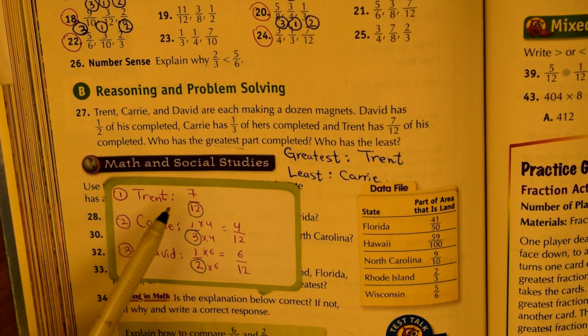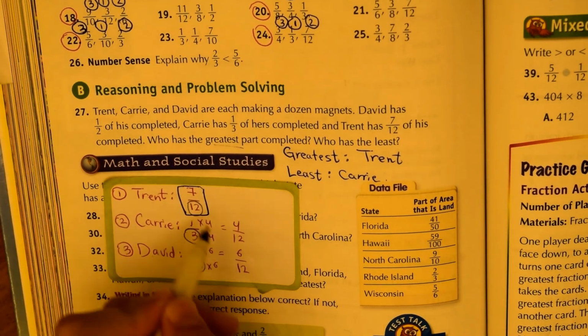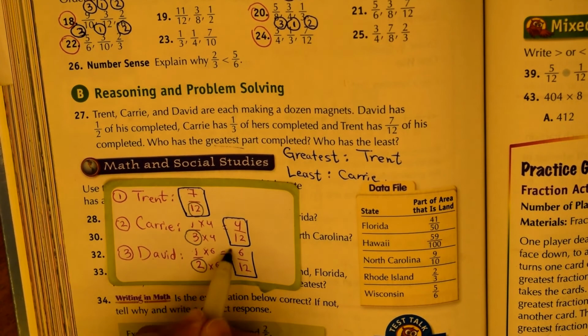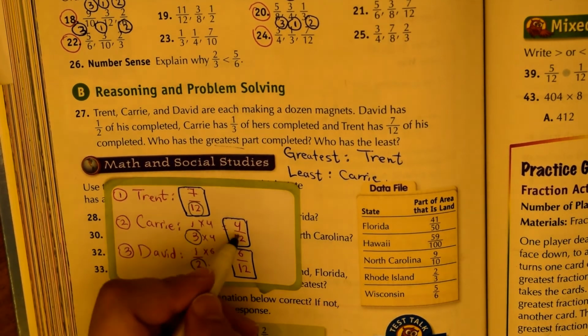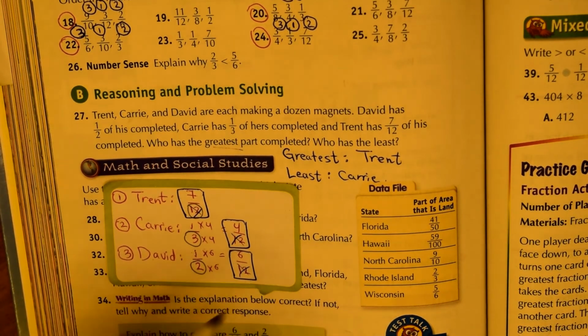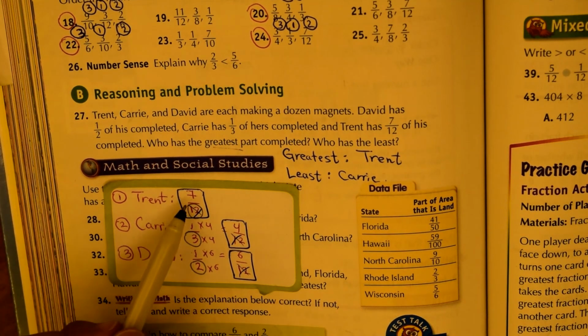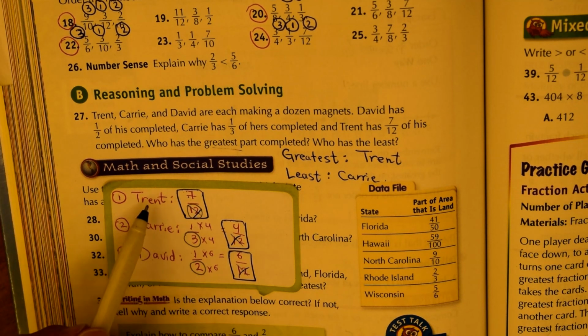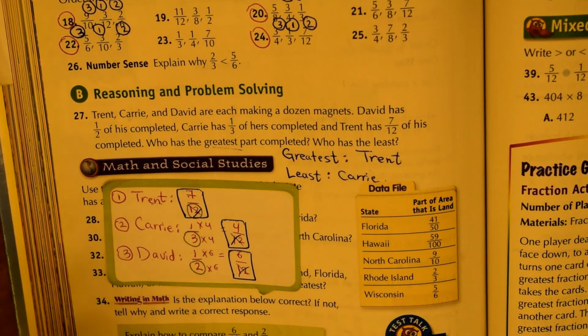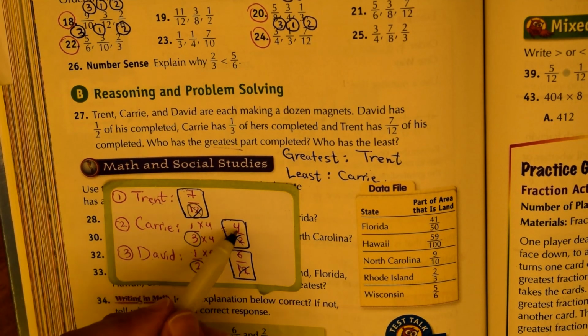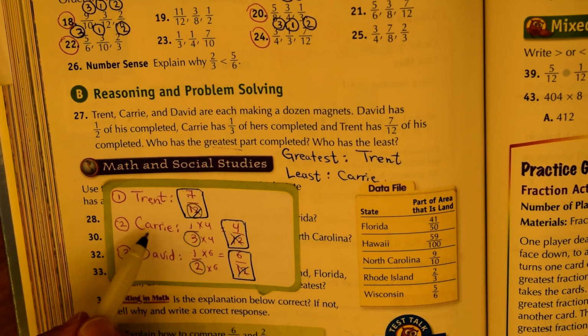Now I want the greatest. Here I have 7 over 12, 4 over 12 and 6 over 12. So I have common denominators. So where is the greatest number? 7, 4 or 6? 7 is the greatest, so 7 over 12 is the greatest. So who has the greatest? Trent. And here I want the smallest. I have 7, 4 and 6. 4 is the smallest, then 4 over 12 is the smallest, then Katie has the smallest.